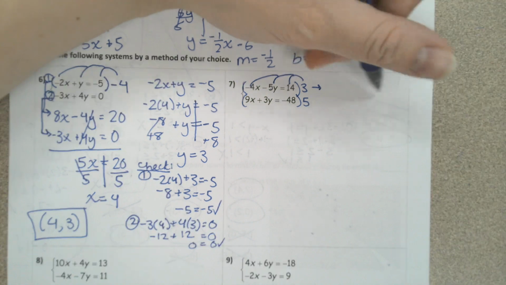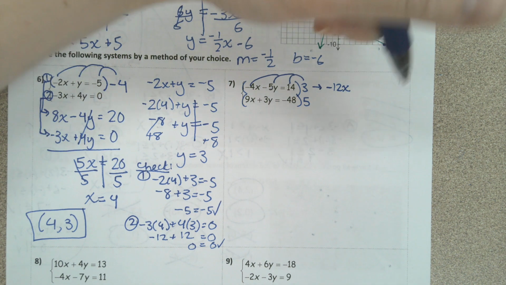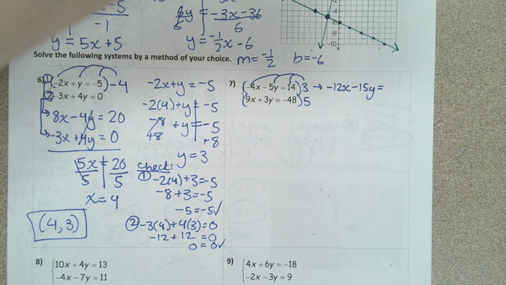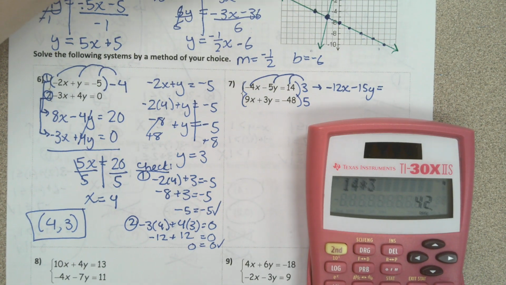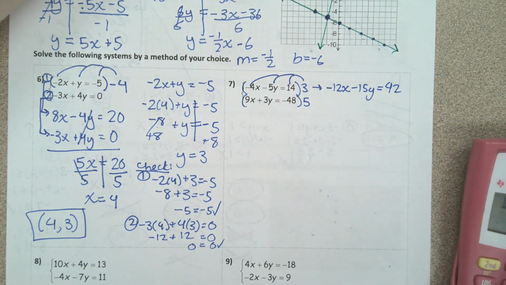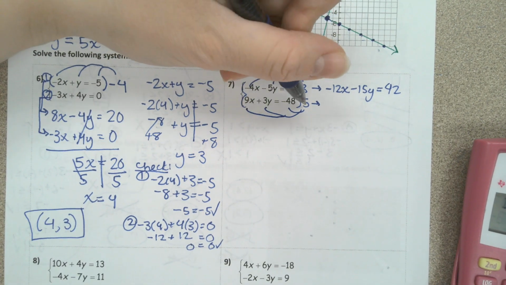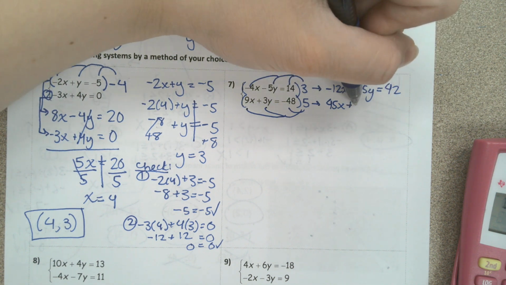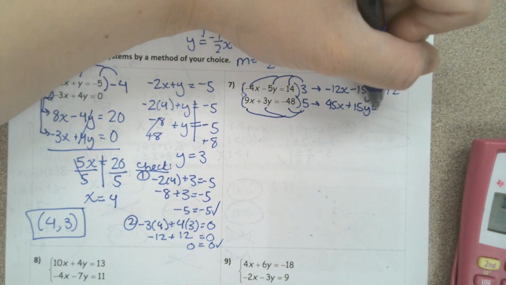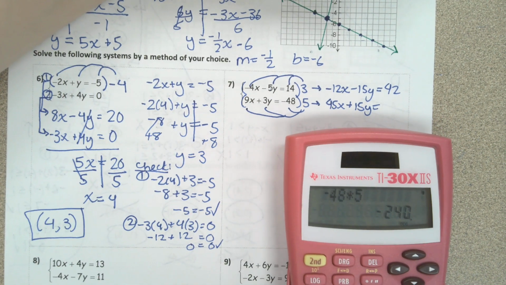So I'm going to arrow over to write the new equation. 3 times -4 is -12x. 3 times -5 is -15y. Equals 14 times 3, 42. And then do the same thing over here. Again, multiply through. 5 times 9 is 45x. Plus 5 times 3 is 15y. Equals negative 48 times 5, negative 240.